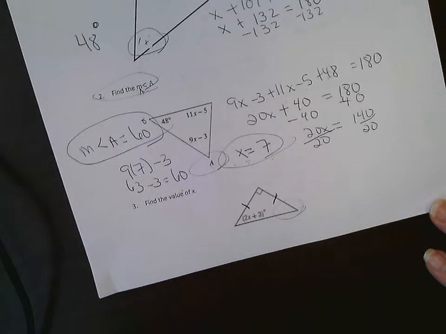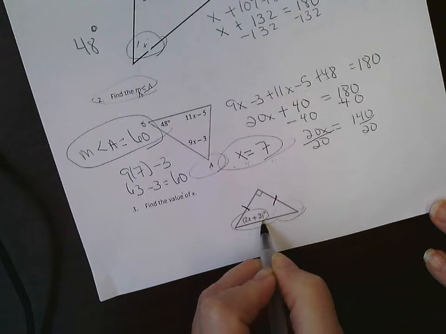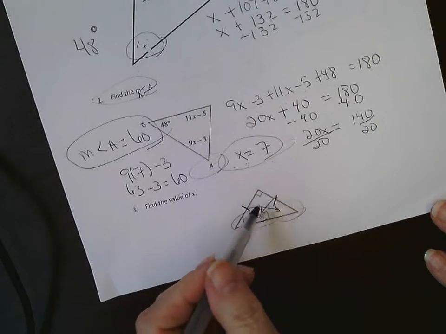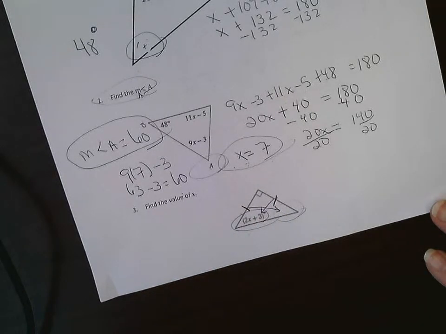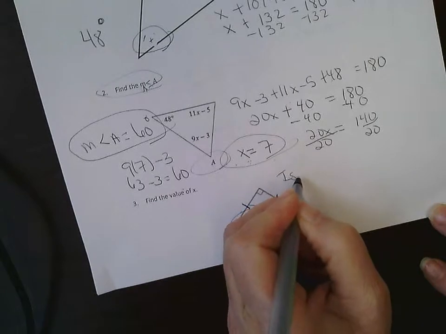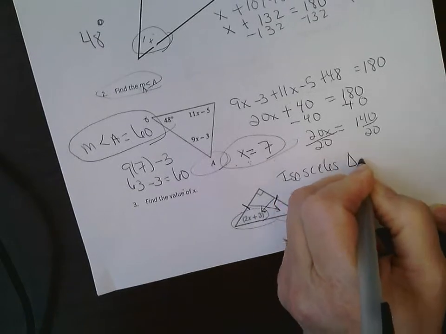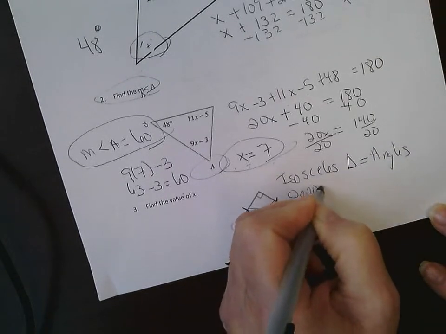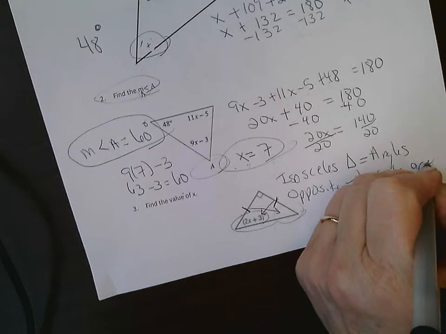So this triangle is missing some information. What we know about this is that this side and this side are equal, and the angles across from the sides are equal. So for an isosceles triangle, angles opposite the sides are equal.